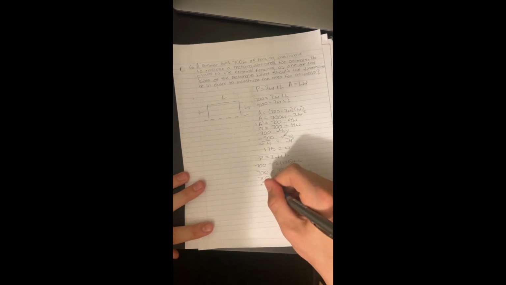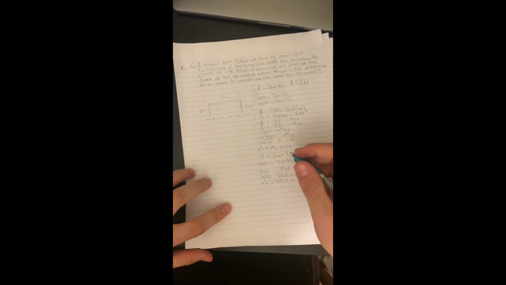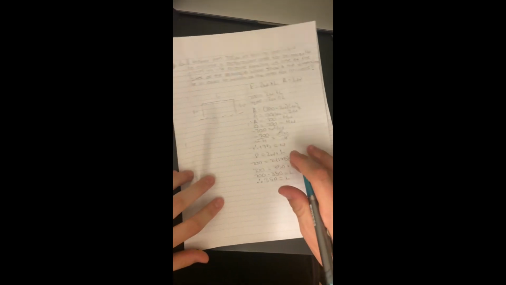So with these two values for W and L, we have now found the dimensions to maximize the area for the shaded area.